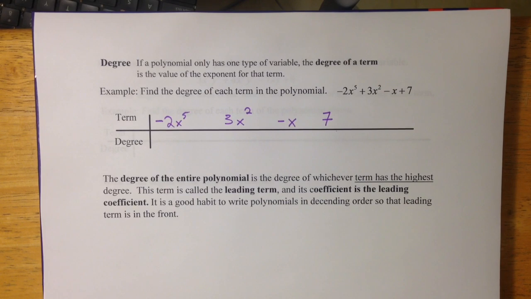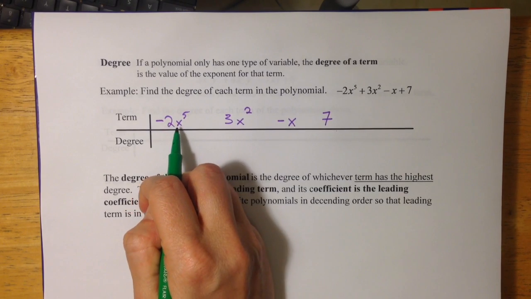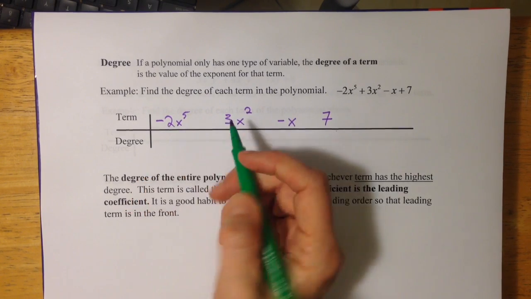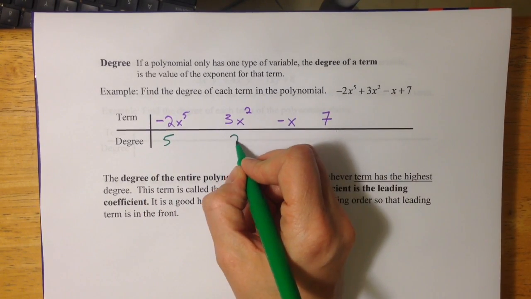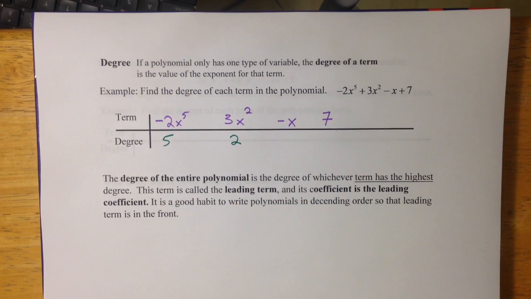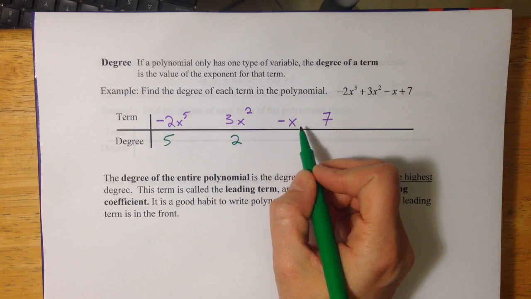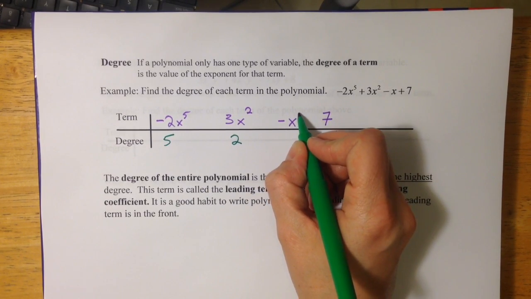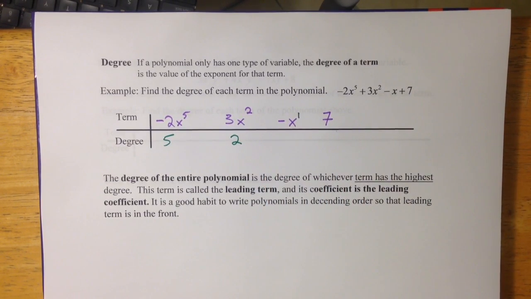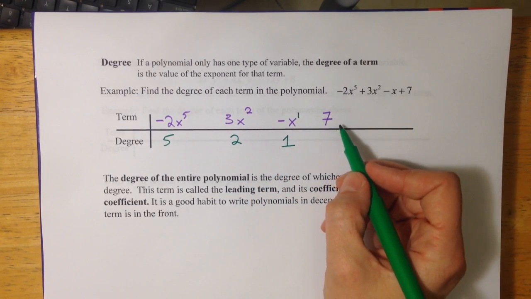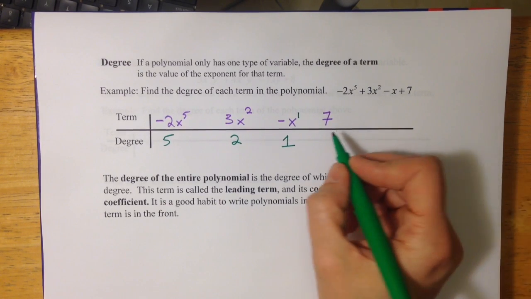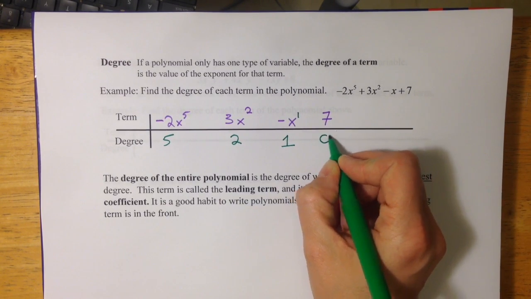Now that I know what each of the terms is, let's figure out what the degree of each term is. The exponent in negative 2x to the 5th is 5, which makes the degree 5. In 3x squared, the exponent is 2. The last two, of course, are a little bit more tricky. This negative x doesn't appear to have an exponent, but you can always think of anything by itself as being taken to the first power. So the degree of negative x is 1. Similarly, there is no x here with the 7, which makes the degree of the constant term 0.